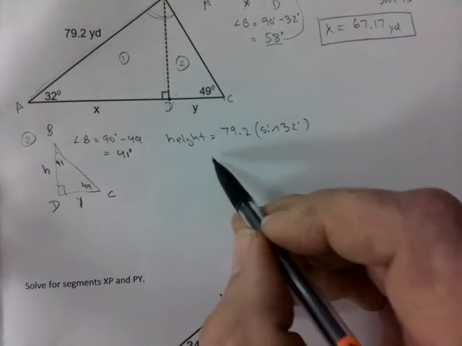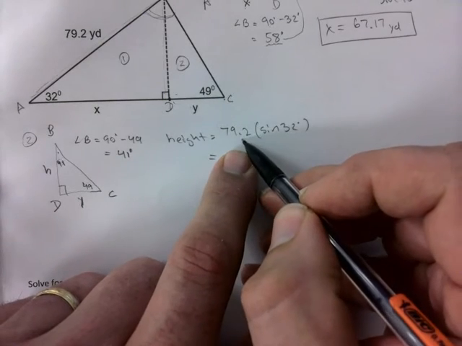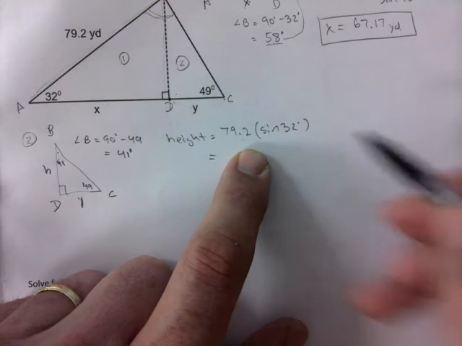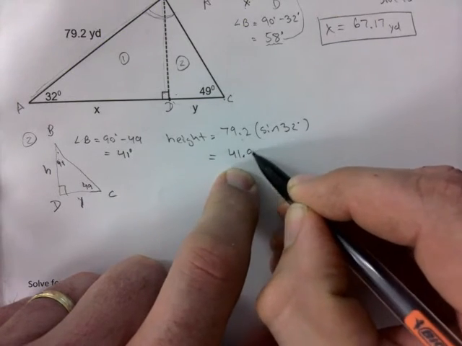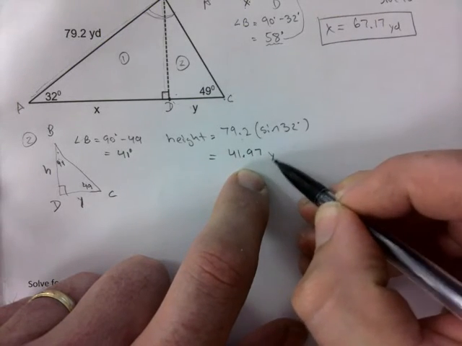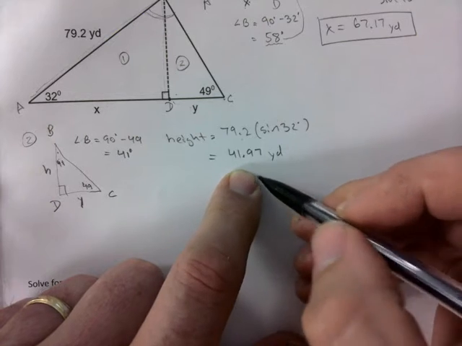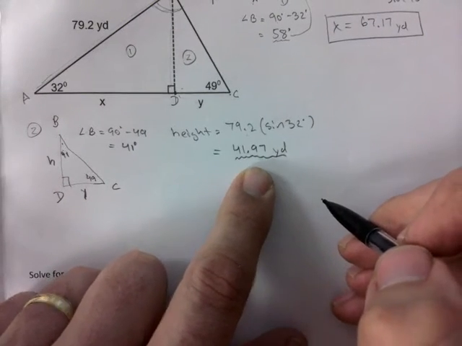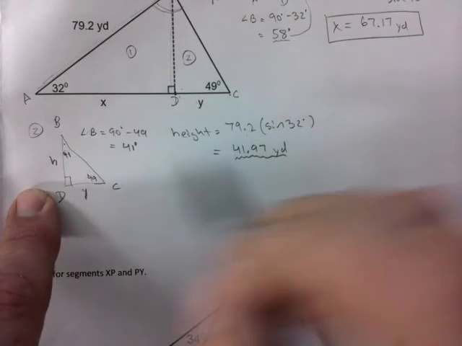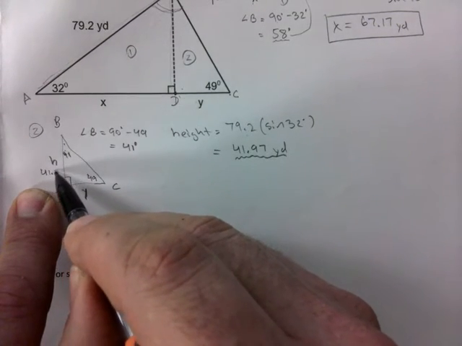So that gives you, if you go 79.2 times sine of 32, I'm looking at my key right here, and that's 41.97 yards. Okay, which I'm just going to underline, because it's important to me. I now know that this is 41.97.